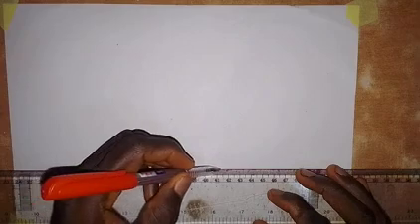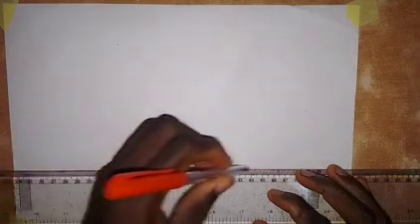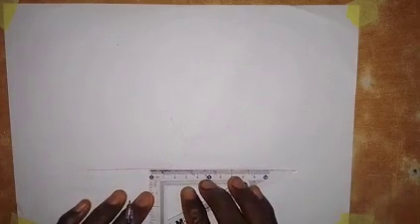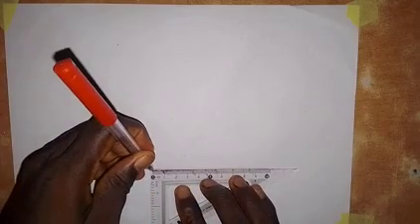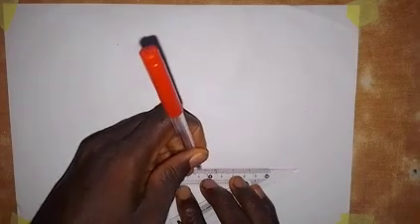So the first thing that we have to do is to replicate the given figure. First of all, draw a horizontal line. Then on this horizontal line we have to follow the given dimension. We have that FG equals 40 millimeters, so this is 40 millimeters. This is point F and this is point G here.